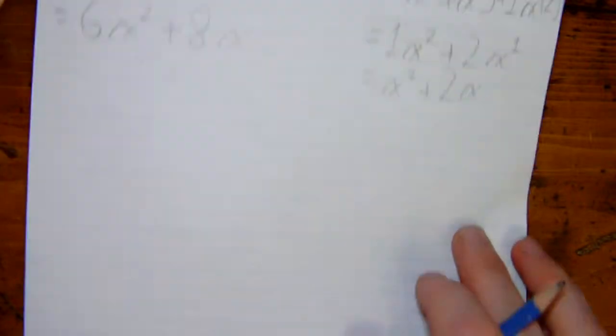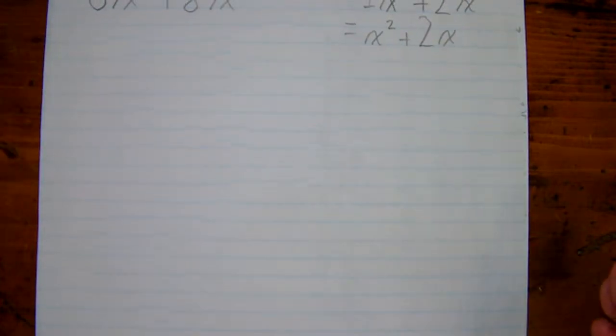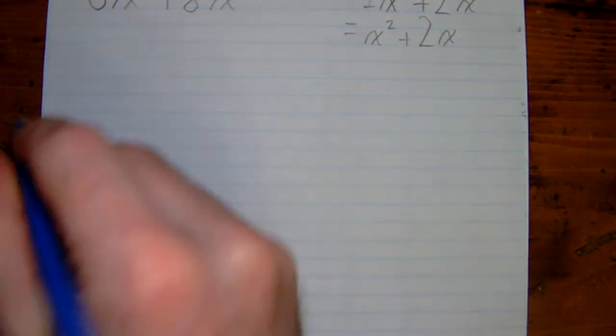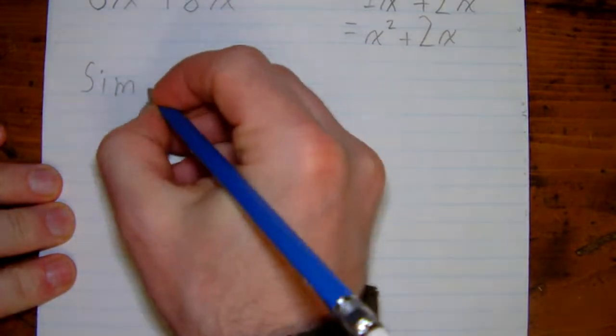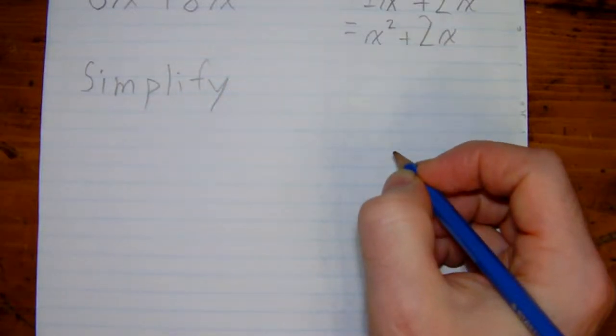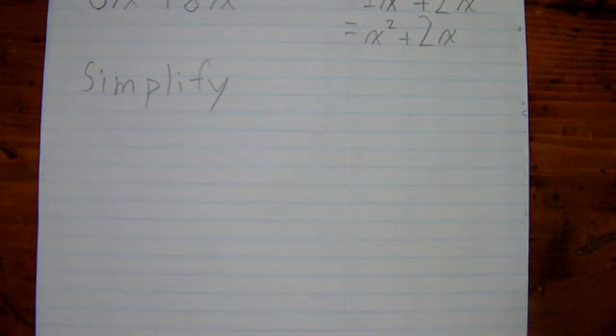Okay, so let's do the last example so that you can see how distributive property mixes in with some collecting like terms. So the questions will usually ask you to simplify. And remember, if we have an equation with an equal sign in it and an x, we can often solve it.